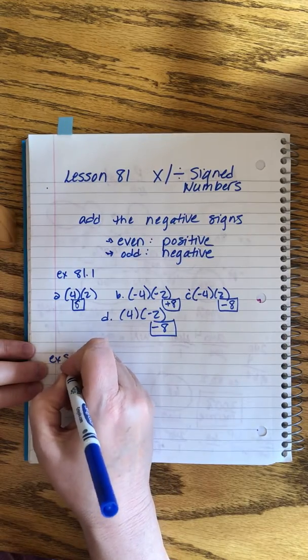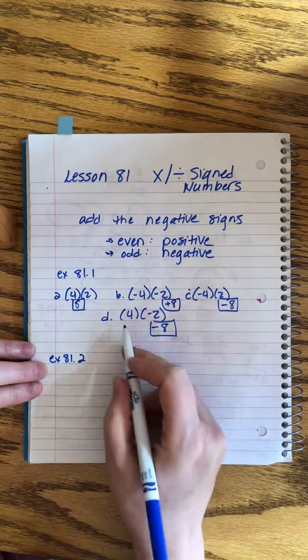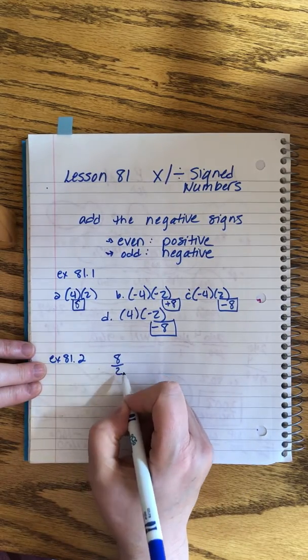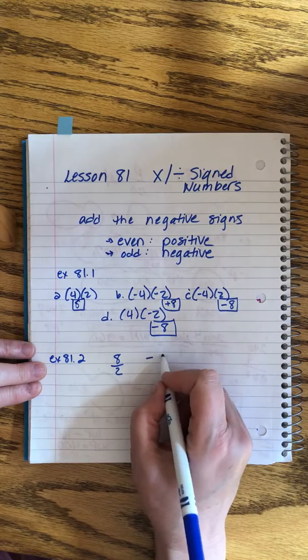81.2 is similar, only these are all multiplication. Now we're going to do division. So here we go. We have 8 over 2. I'm not even going to put the A, B, C, D. I'm just going to write them all out.